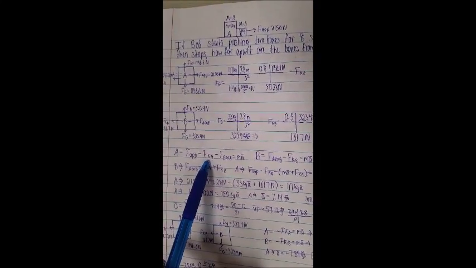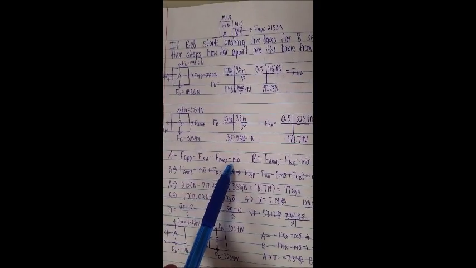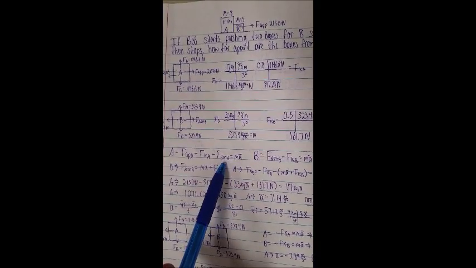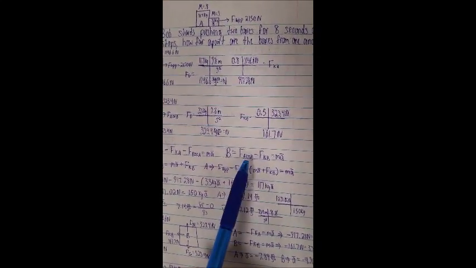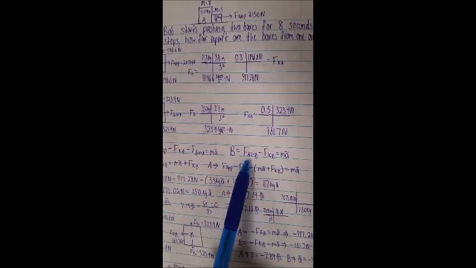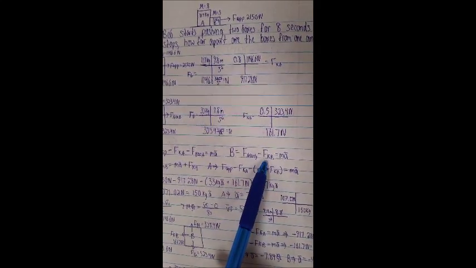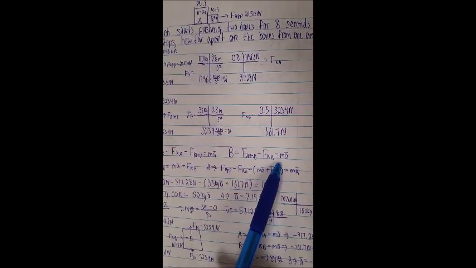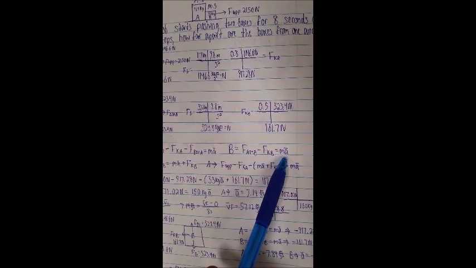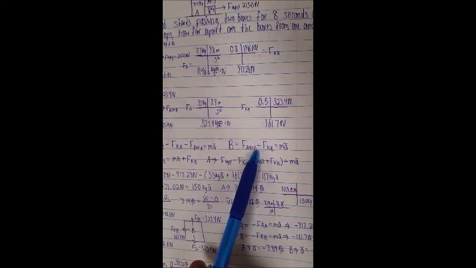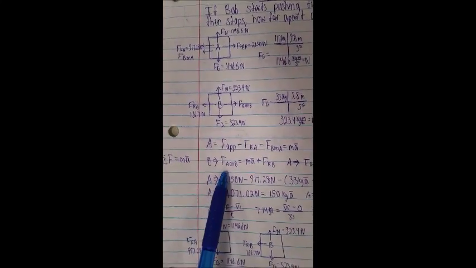Using these two equations, we know the force applied, the kinetic friction on A, and the mass. We don't know the acceleration or the force of box B on block A. For B, we don't know the force of A on B, but we do know the kinetic friction of B and the mass, but we do not know the acceleration. So, in order to solve this like a system of equations, add the kinetic friction of block B over. To get this equation, the force of block A on block B equals mass times acceleration plus the kinetic friction of B.